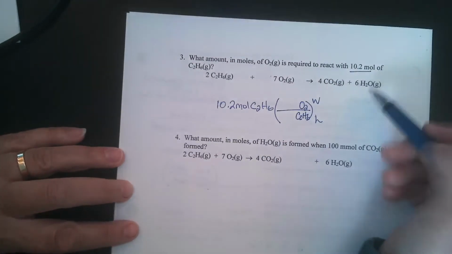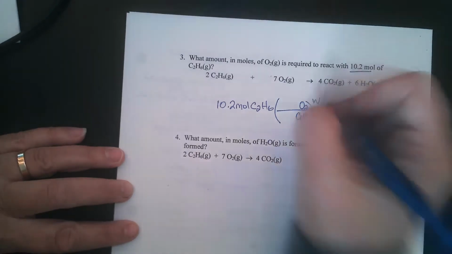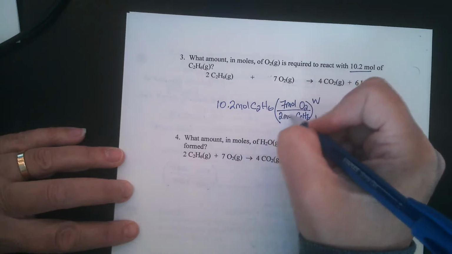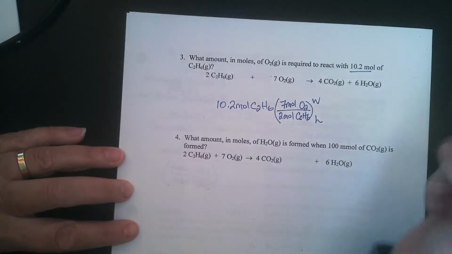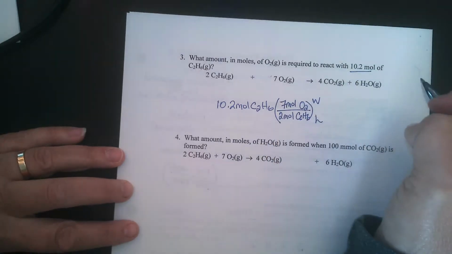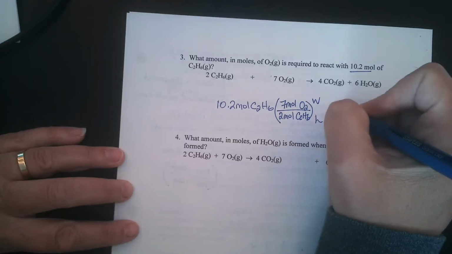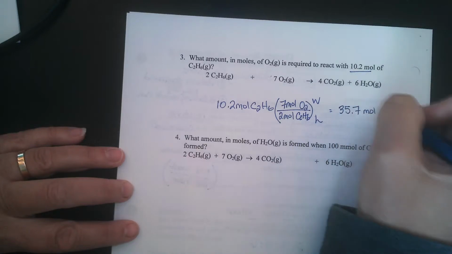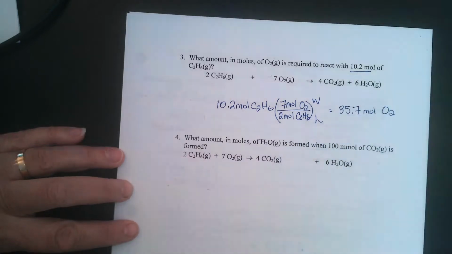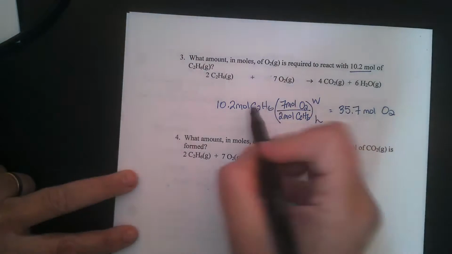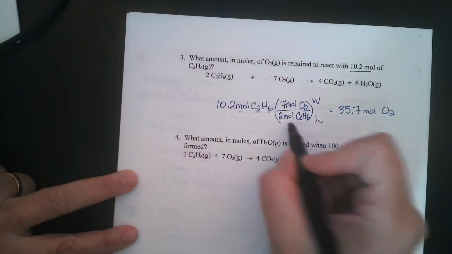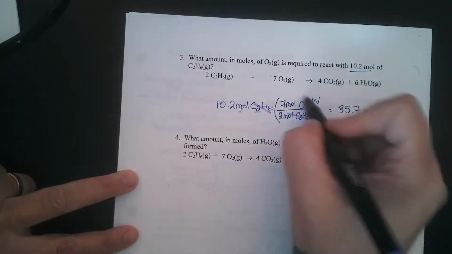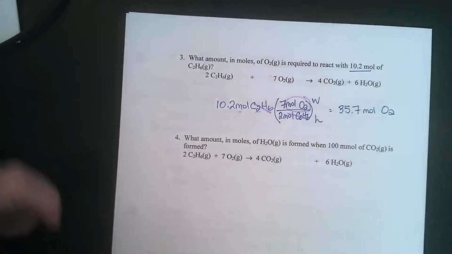So when I look in this reaction, I have 7 moles of oxygen, and I have 2 moles of C2H6, which leads to 35.7 moles of oxygen. Again, following the way that we cancel, we see that I have moles of C2H6 here, and I have moles of C2H6 here. So that will cancel out, and I'm left with moles of O2, which is what I wanted.